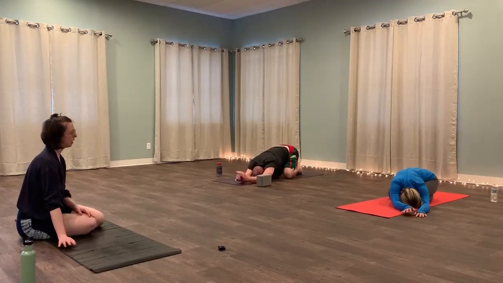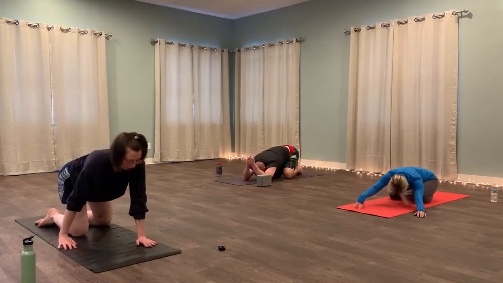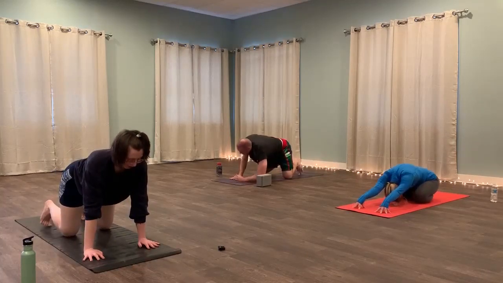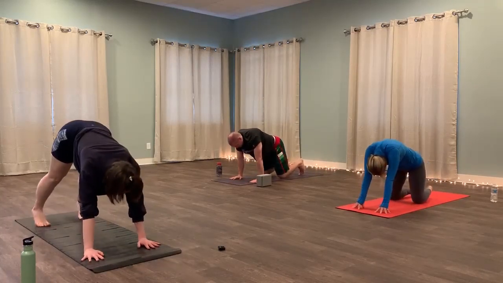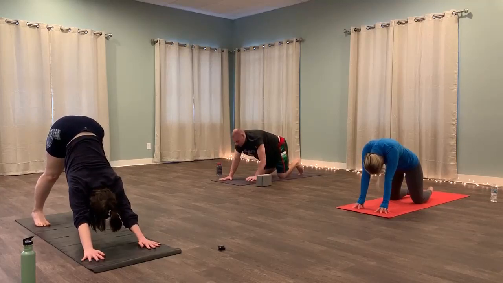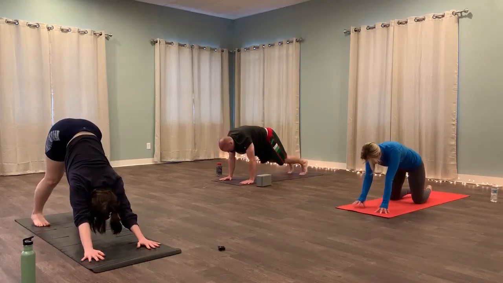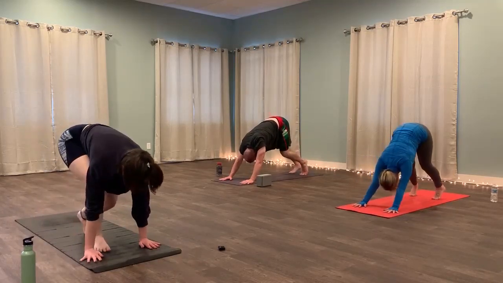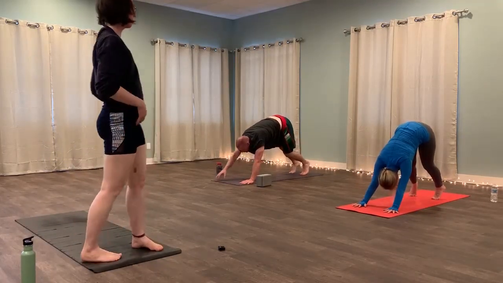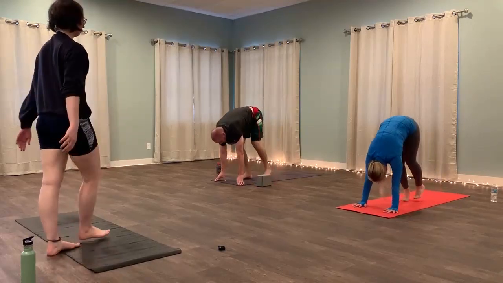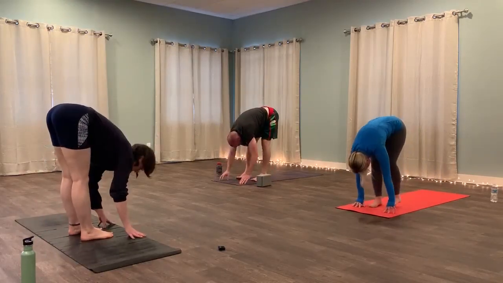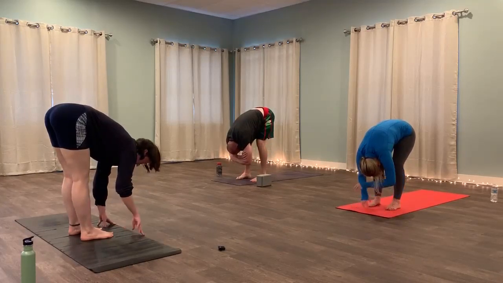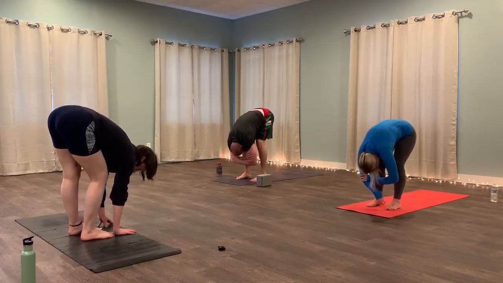Inhale your hands back towards center, shifting up into a high tabletop position, then pressing back into a downward facing dog. Bending at the knees, step or hop forward, taking a forward fold. Placing your right hand down on the ground, bend into your right knee.